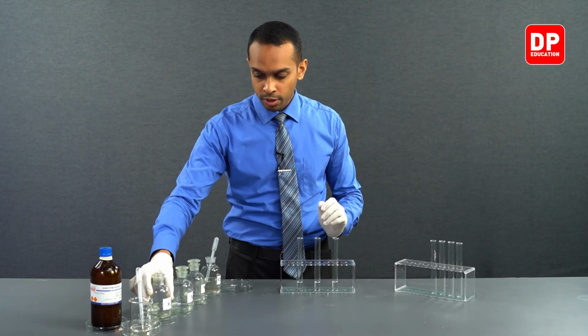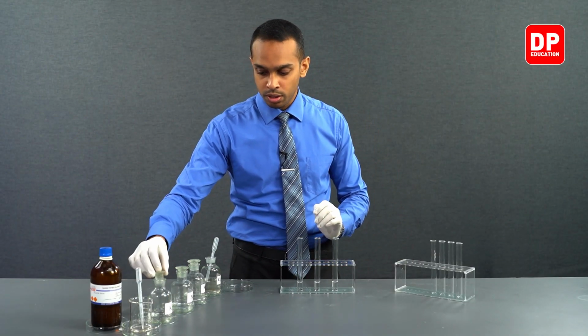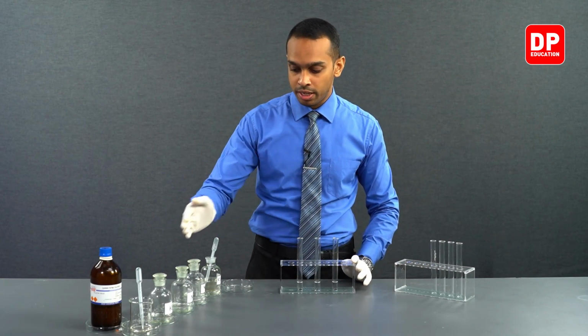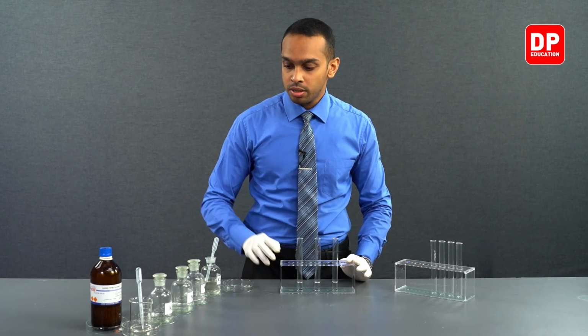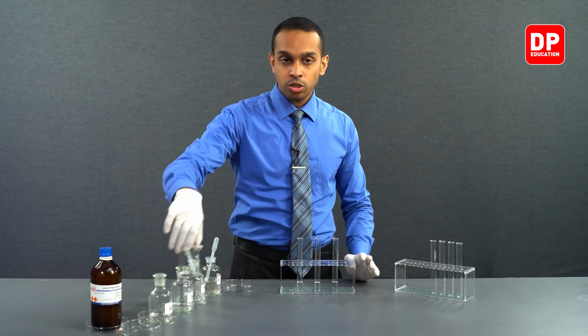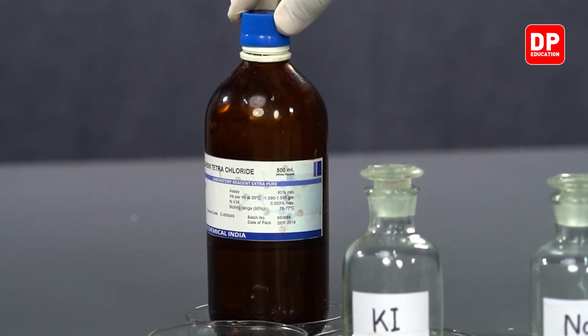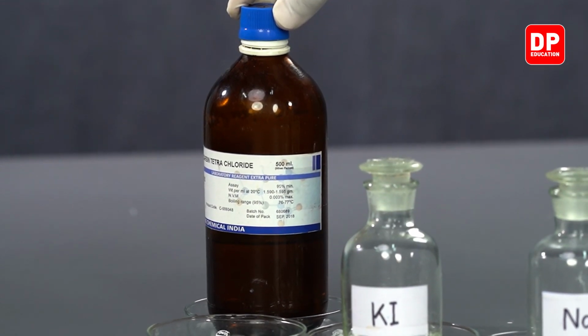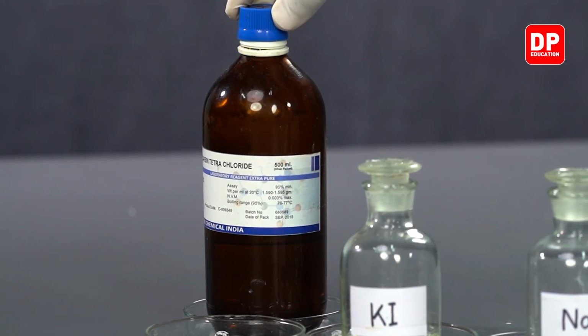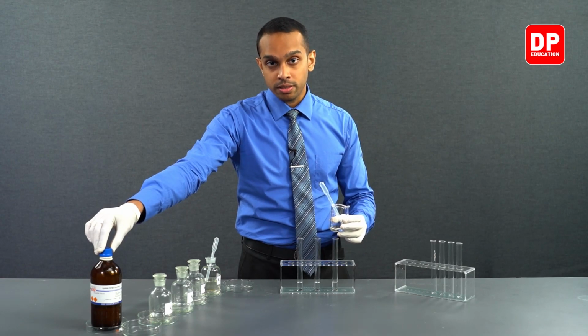And now we have taken 3 test tubes, and into those 3 test tubes we have taken the halide ion solutions. Now let's transfer small amounts of carbon tetrachloride, CCl4, which is our organic solvent.